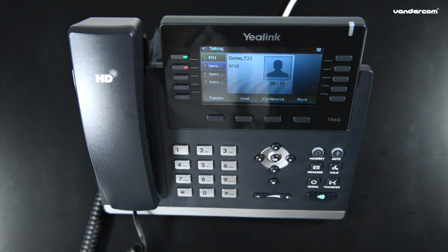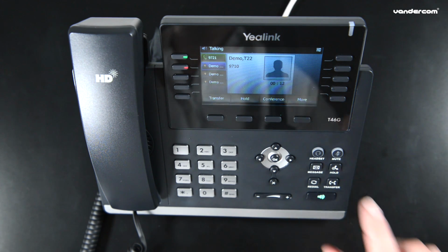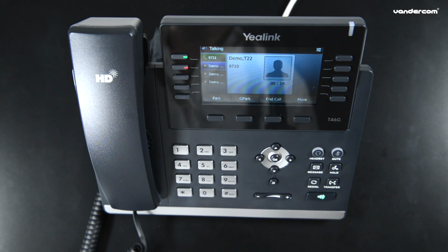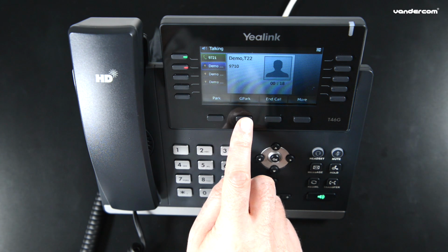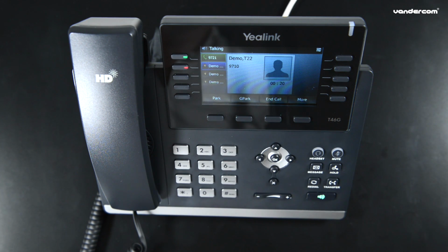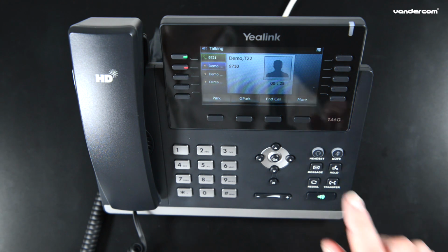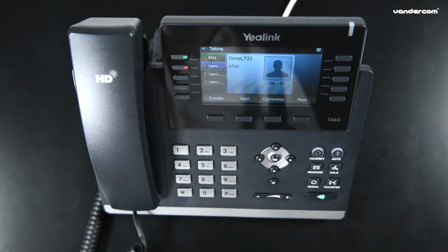More provides further options. Park, to park the call at an extension to free up your handset. G-Park is group park, to park the call at a group number, for example, at a different department. And end call.